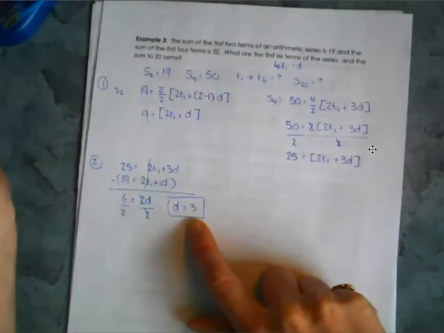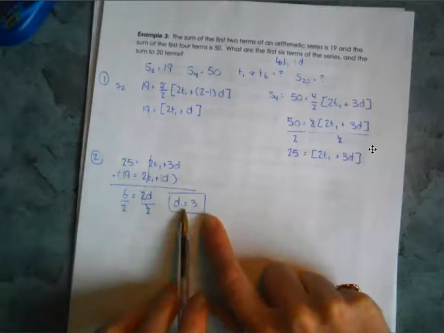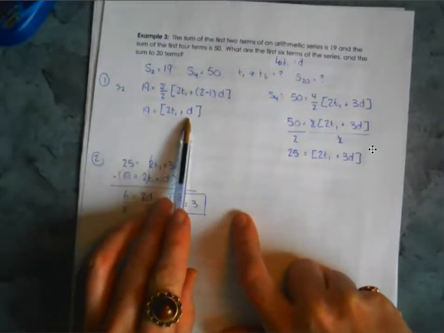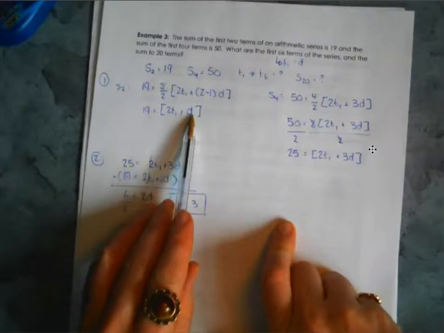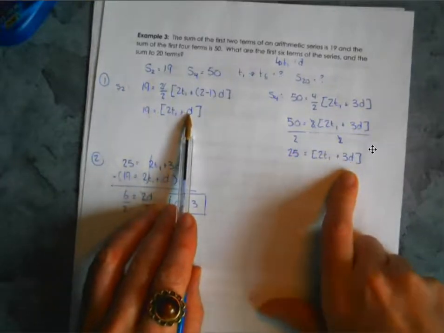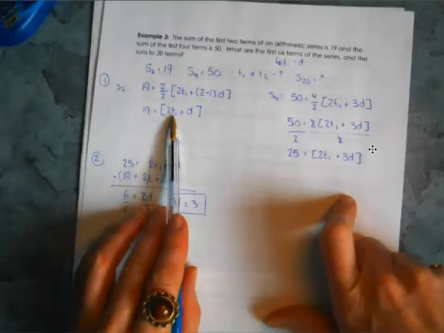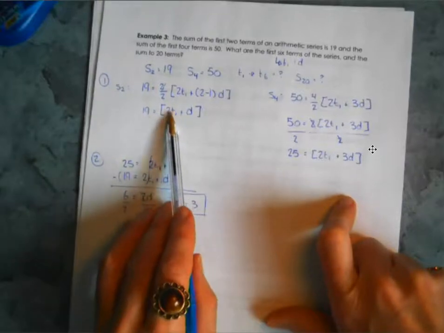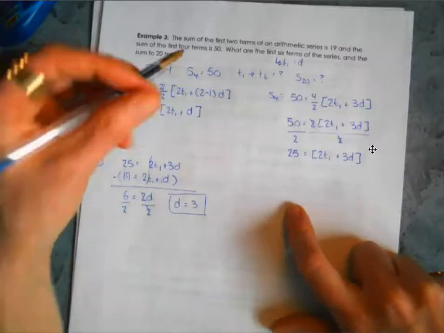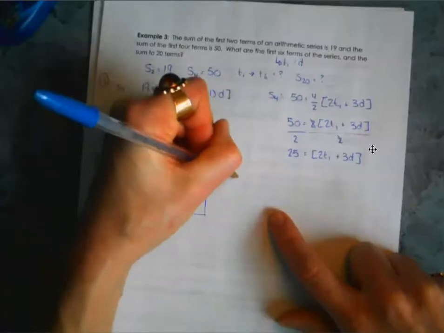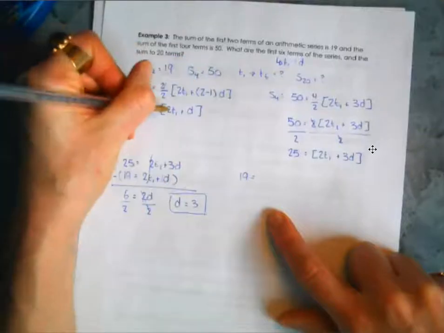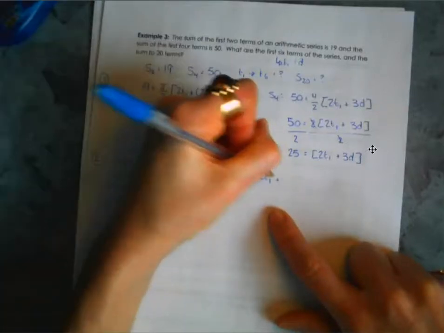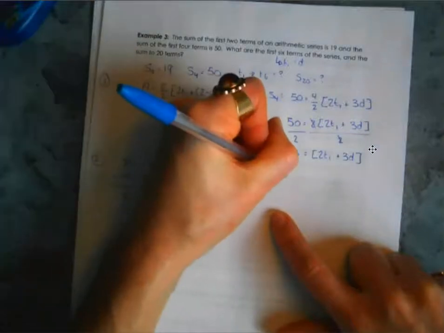The other thing we needed to know was T1, and the lovely thing that you can do here is, now that we know what d is, you can use either one of these. I personally find it's easier to use the one without anything being multiplied by the d. Now we can solve for T1 because we have our sum, we have our difference, and so we only have one missing variable in our formula. So basically now what I would do is say, okay, well 19 equals 2 times T1, which I don't know, plus my difference, which I did just calculate as 3.